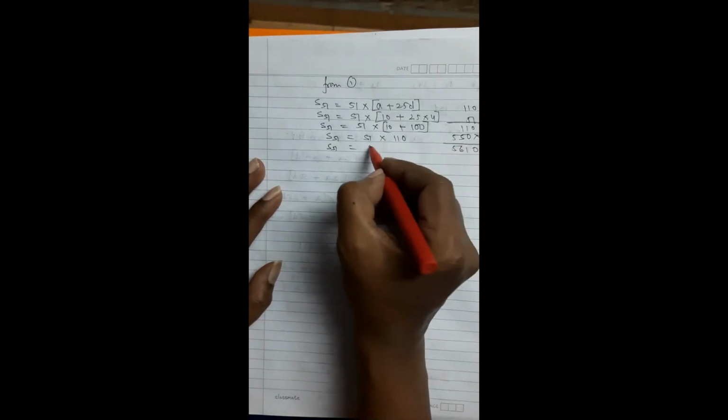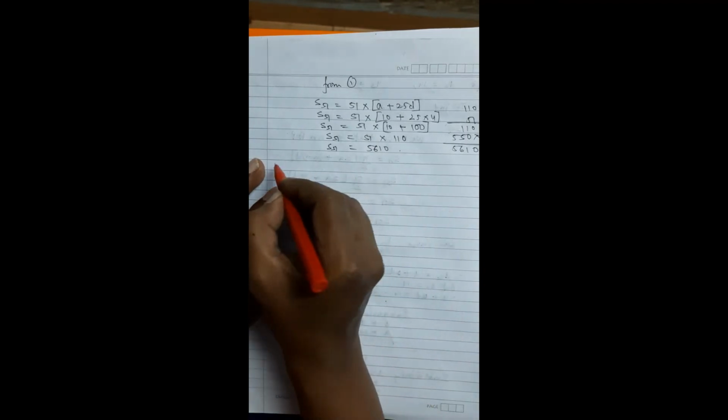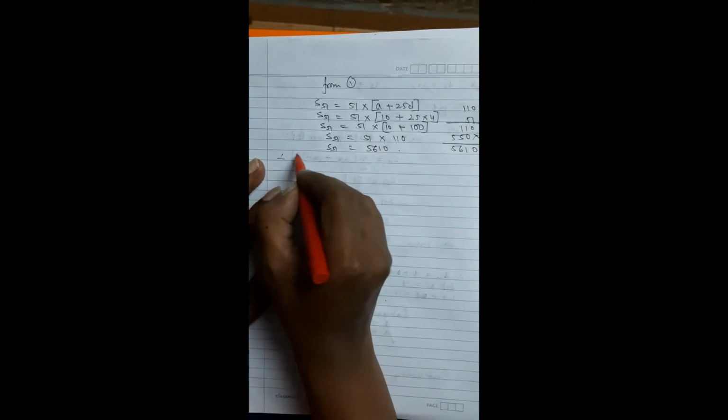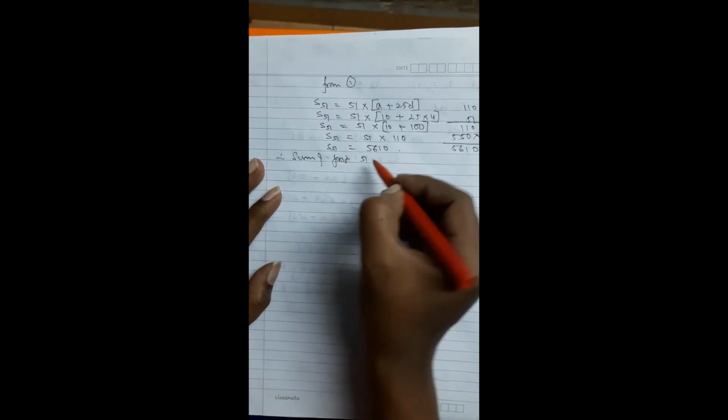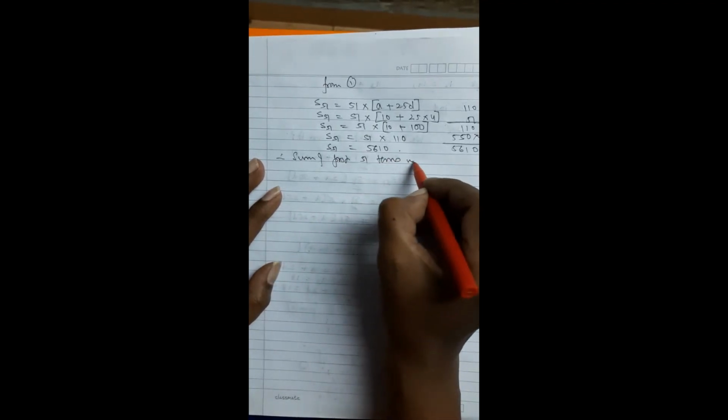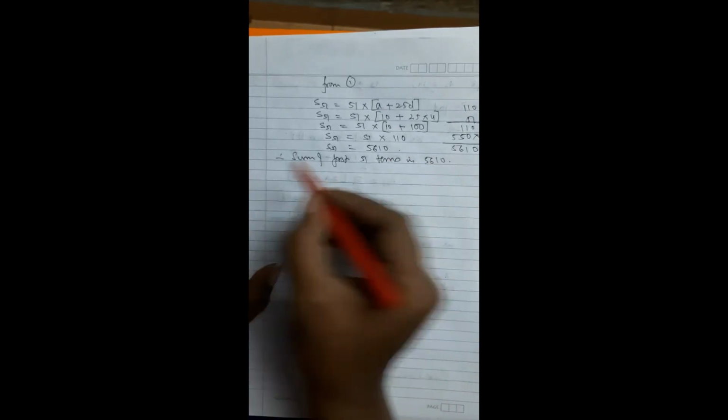Now if I multiply this, 5610. Okay, this should be 5610. This is right. Therefore, sum of first 51 terms is 5610. This is done. So we have done with question number 8. Now we proceed to question number 9.